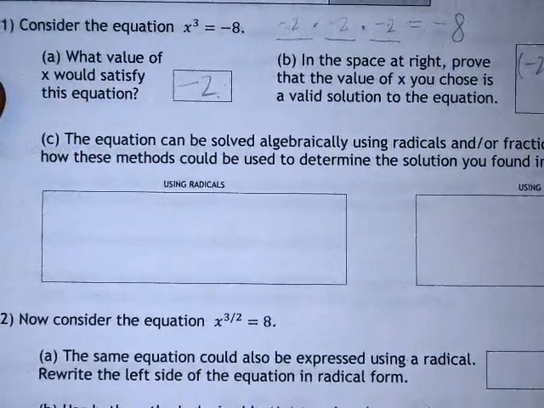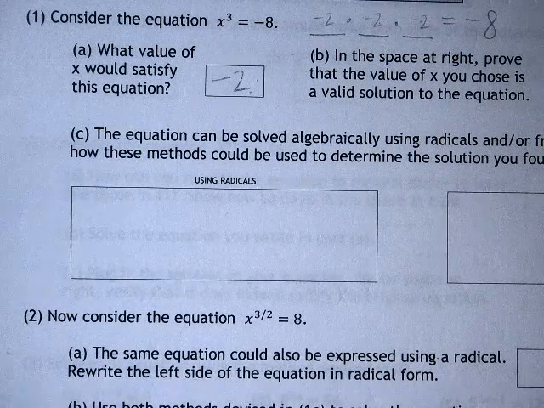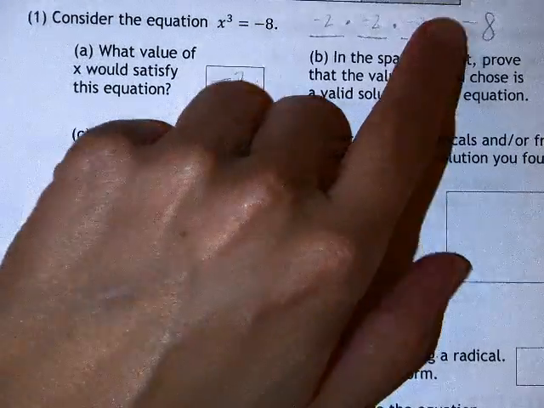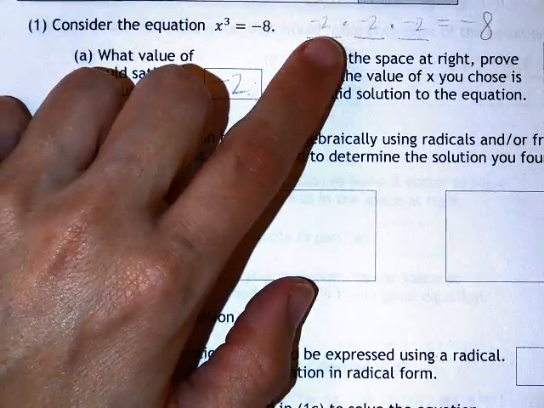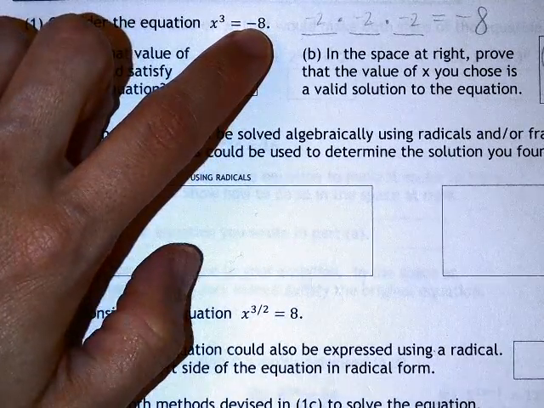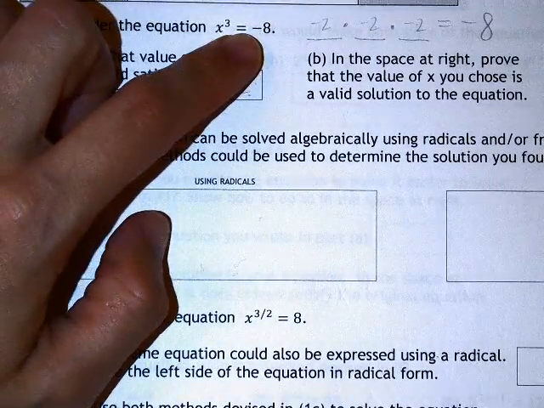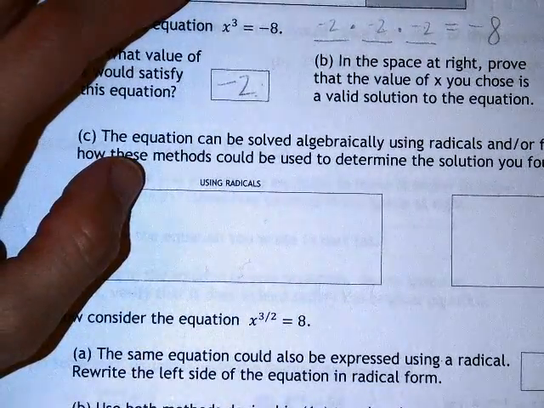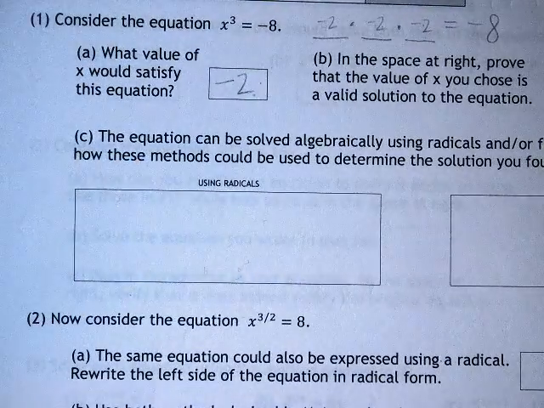But letter C is saying, hey, what if we didn't want to just guess? I mean, we got lucky that negative 8 was a pretty small number, and that we could think about a really nice, easy answer like negative 2, but what if the number was big, or a decimal, or something really weird? Like, would we be so lucky to assume that we can always just guess the correct answer right off the bat? What if we had to do it with real algebra? How could we do this?